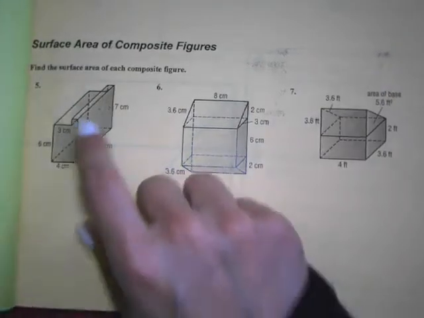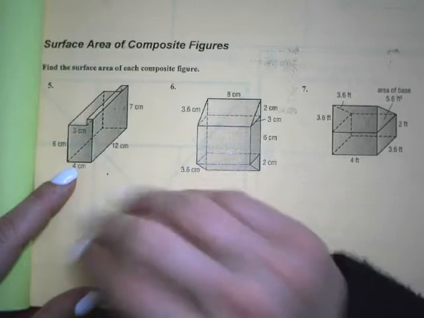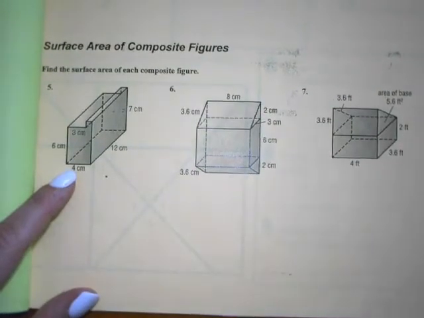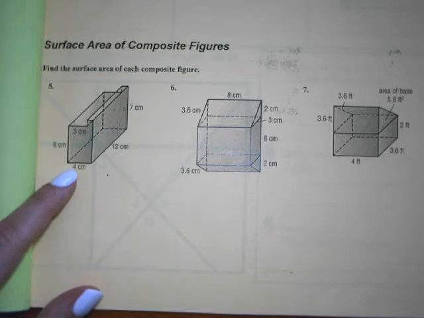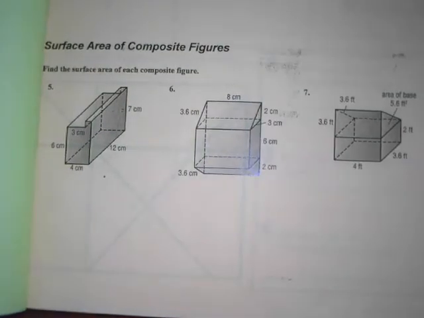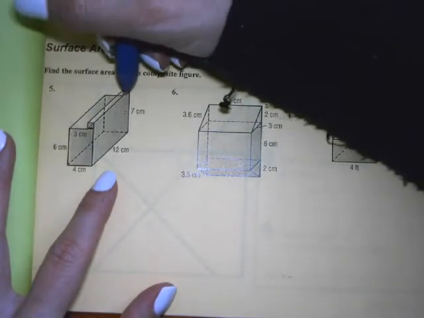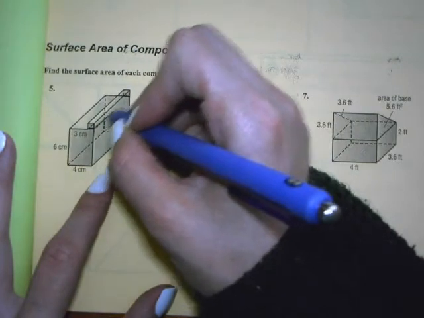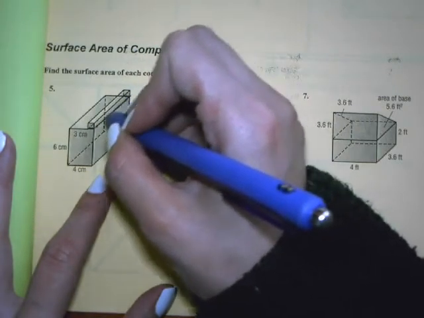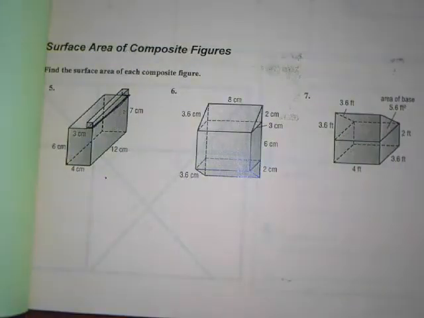Surface area of composite figures. We're going to start on this number 5 right here. What shapes do you guys see? How many? 2. So your first thing that you should do is you should always break it up into how you are going to split it up into your 2 shapes. For instance, I would do the big one on bottom and then the teeny one on top. Does everyone see that?